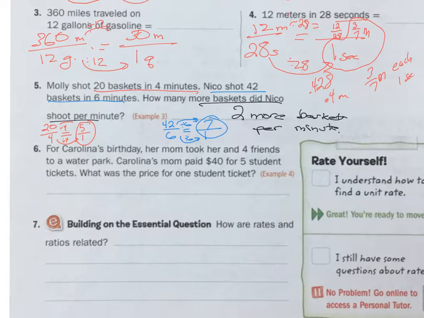Number 6. For Caroline's birthday, her mom took her and 4 friends to a water park. Sounds like fun. And her mom paid $40 for 5 tickets. Okay. Now, I want to know what was the price for 1 ticket. So I set this up. I want just 1 ticket. How do I get from 5 to 1?